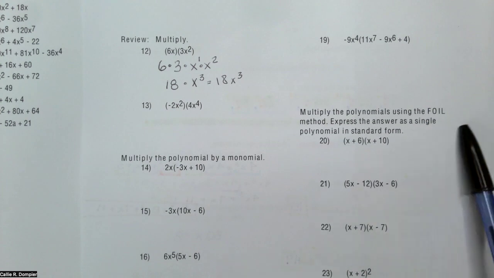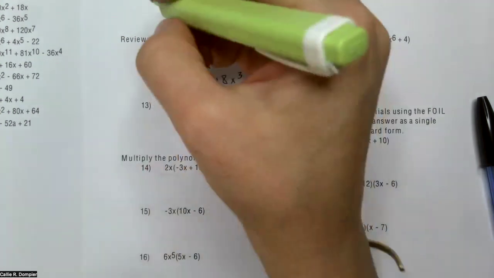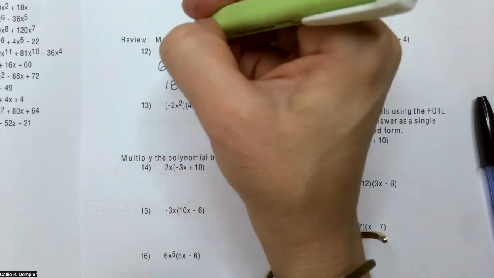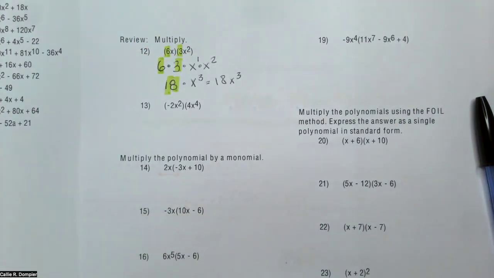Good. So we're taking the coefficients. See if I can keep the colors the same the whole time. Taking those coefficients and multiplying those. We're taking the variables.